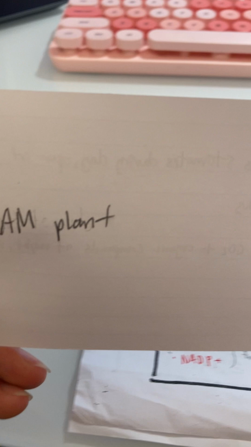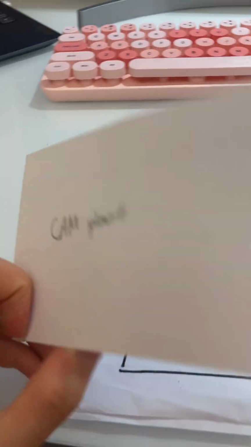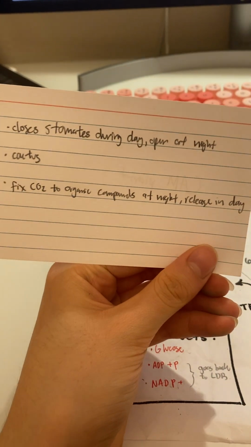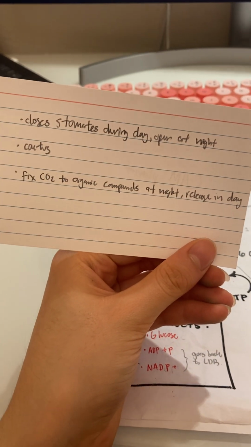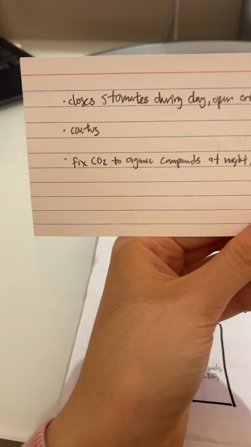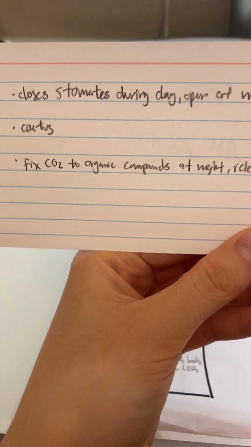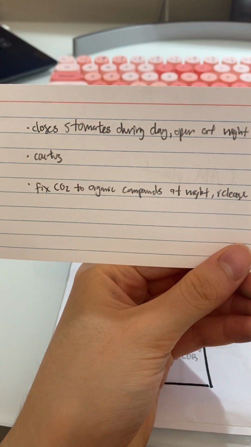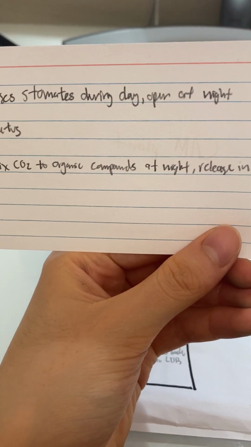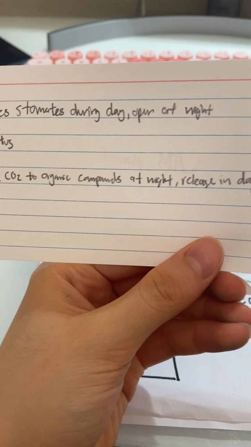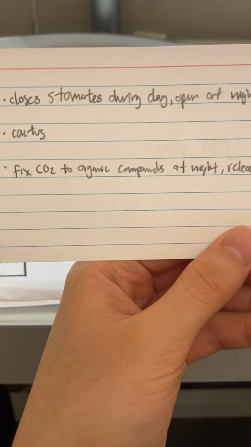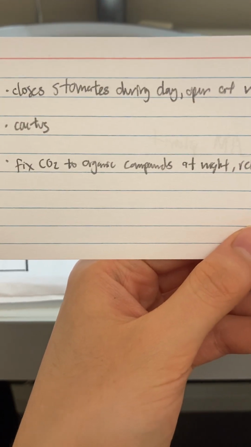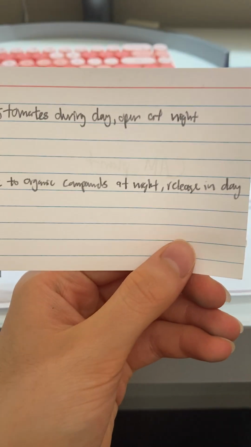And then our other type of plant that deals with photorespiration is called a CAM plant. So think of cactus and stuff. It basically closes the stomata during the day and opens them during the night. So basically what I mean is at night, it'll take in carbon dioxide and store it in these organic compounds, and then they'll release it in the day.